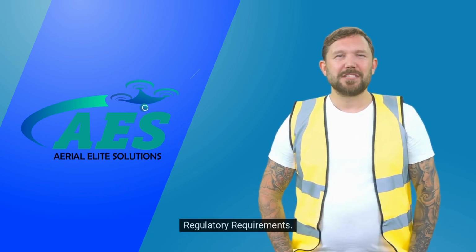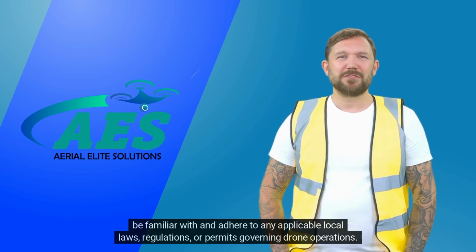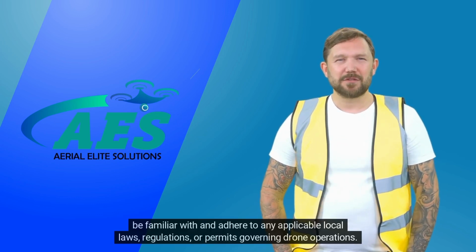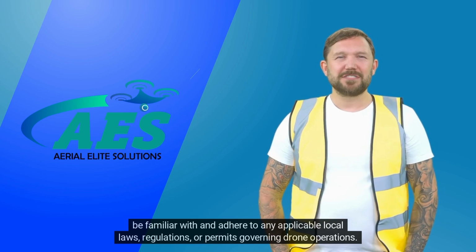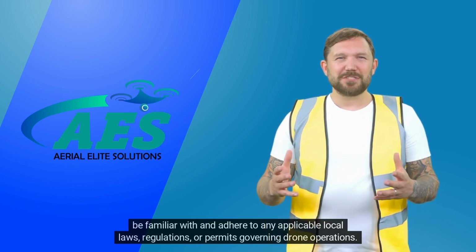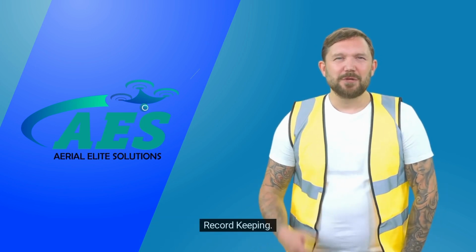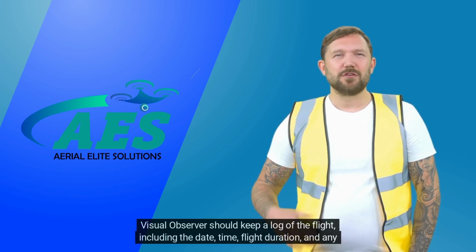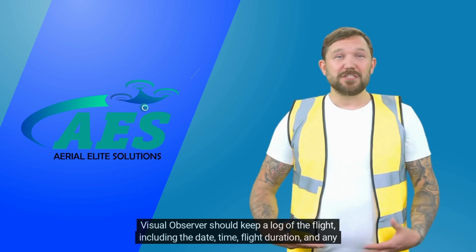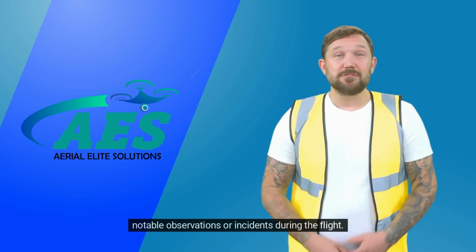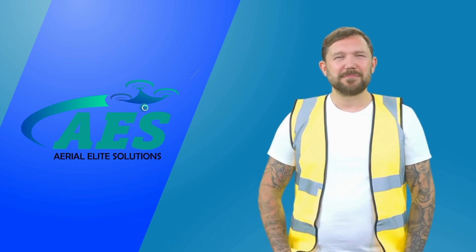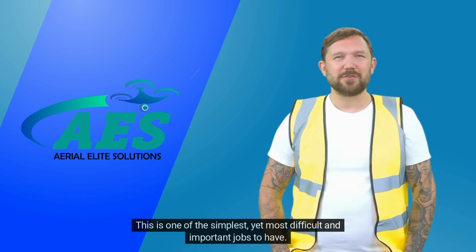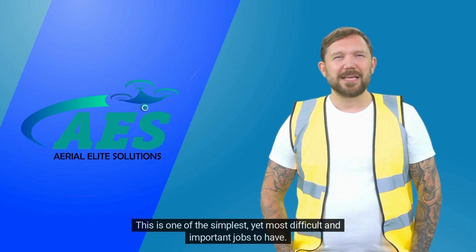9. Regulatory requirements. Be familiar with and adhere to any applicable local laws, regulations, or permits governing drone operations. 10. Record keeping. The visual observer should keep a log of the flight, including the date, time, flight duration, and any notable observations or incidents during the flight. This is one of the simplest, yet most difficult and important jobs to have.